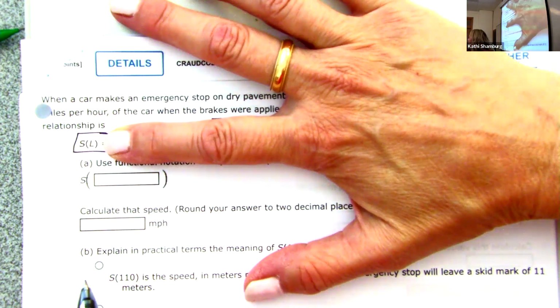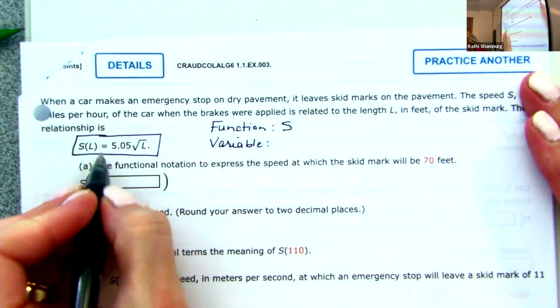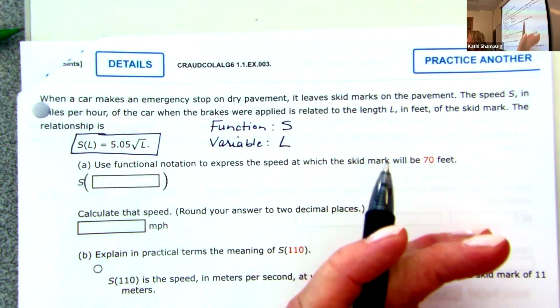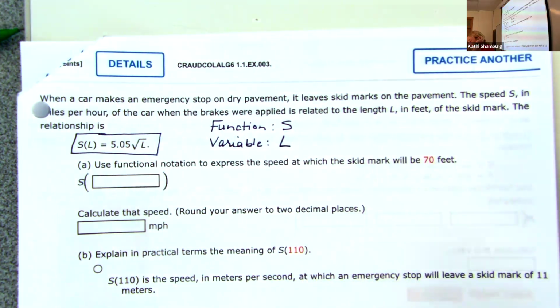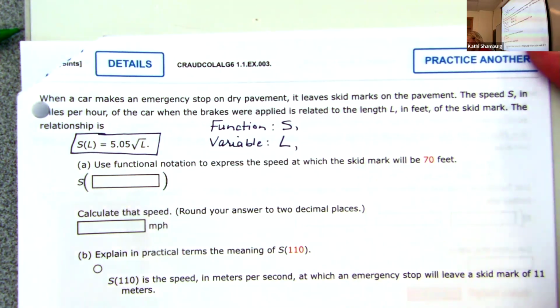So when I look here, what letter is my function? What letter is my variable? What's my function? S. Now notice the variable is a capital letter. We haven't seen that yet, so it can be that way. Don't just assume it's always lowercase. All right, so now I'm going to look and see what S represents and what L represents.